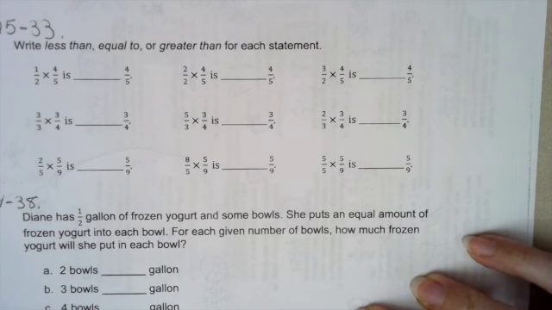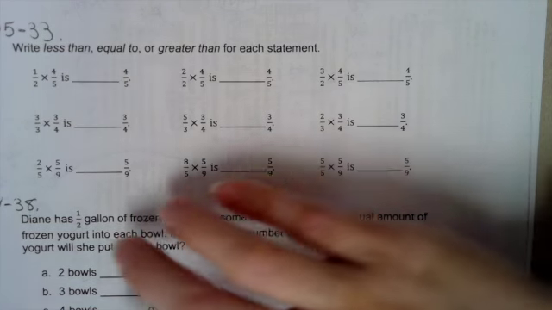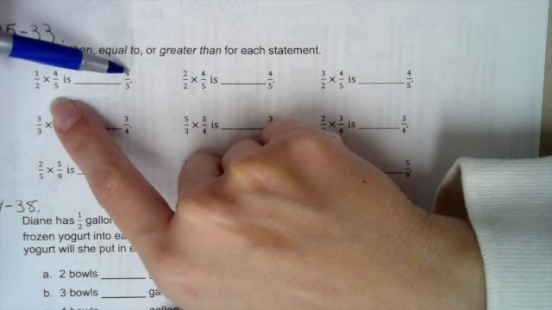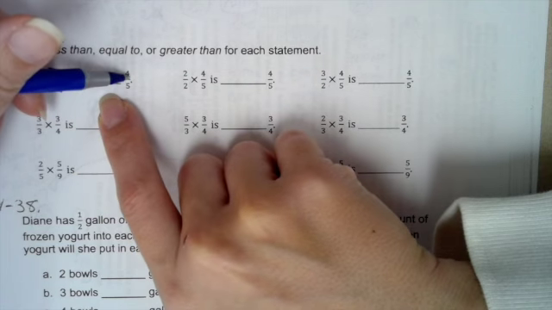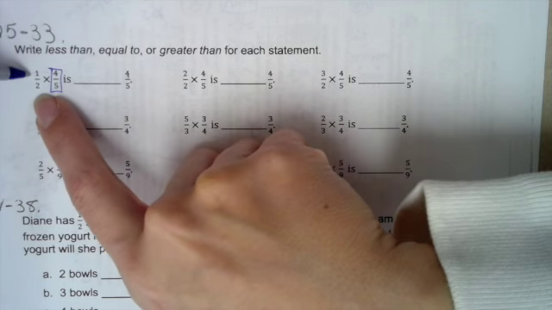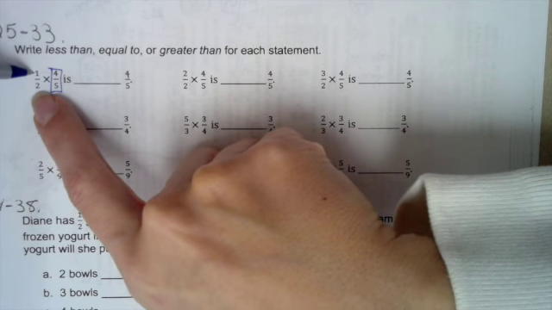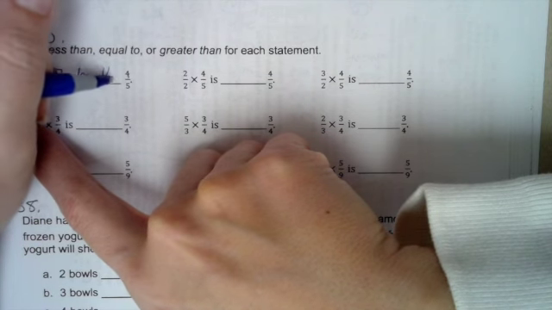We are moving on to the back. On the back, it tells you to write less than, equal to, or greater than for each statement. So we want to know if this answer is less than, greater than, or equal to 4/5. So I'm not going to look at 4/5. 4/5 is what I'm comparing it to. I want to look at the other fraction. That's my scaling factor, 1/2. 1/2 is less than 1, so this answer is going to be less than 4/5.